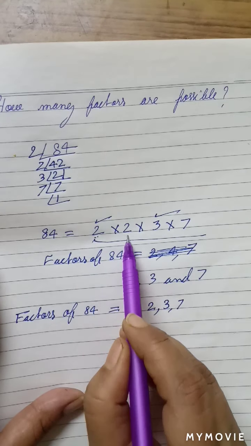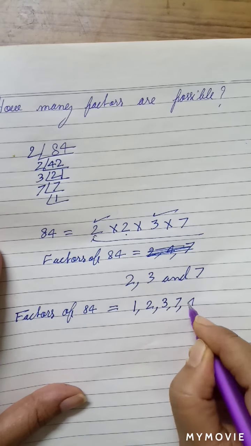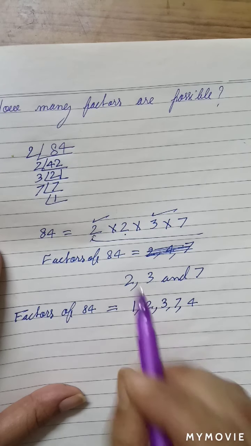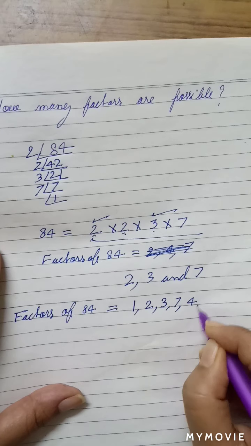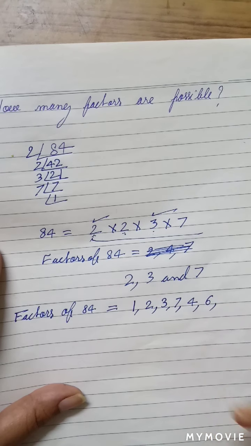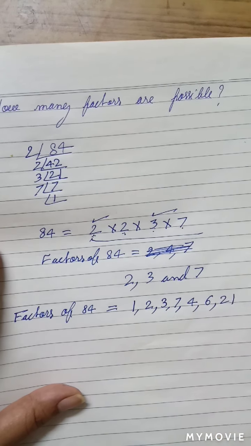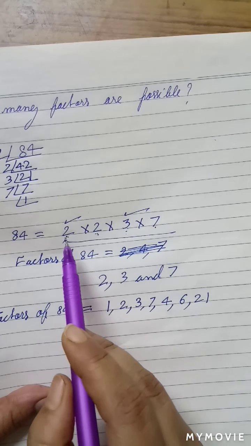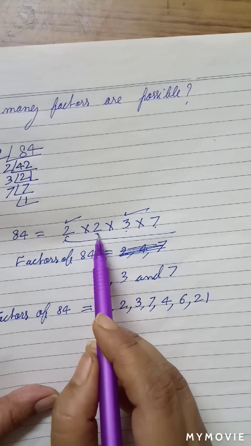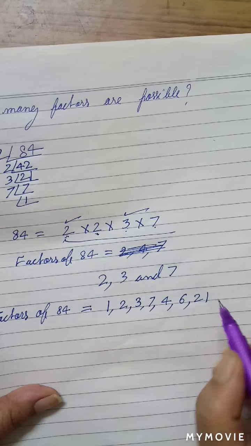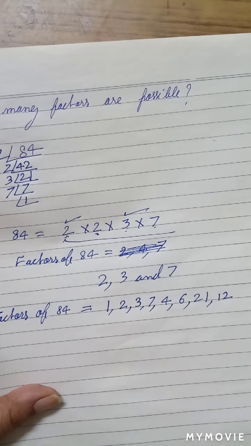See, we have 2 here and 2 here. So we can multiply this 2 with 2. So 4 will also be a factor. Now we have this 2 and this 3. We can multiply them. So 6 will be a factor. We can multiply this 3 with 7. 21 is also a factor. Now we can multiply this 2 with this 2, and then after obtaining the product we can multiply it with 3. So 2 into 2 is 4, 4 into 3 is 12. So 12 is a factor.